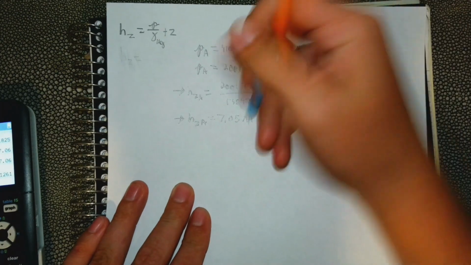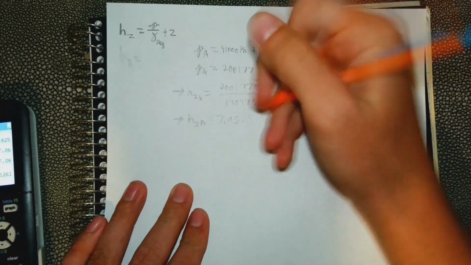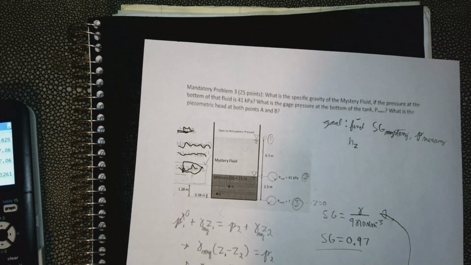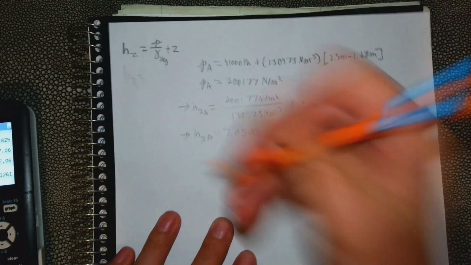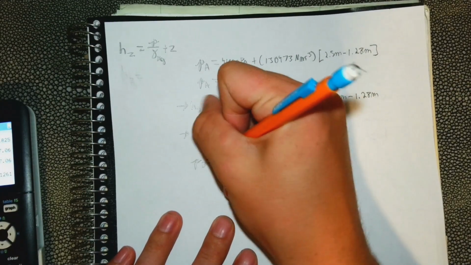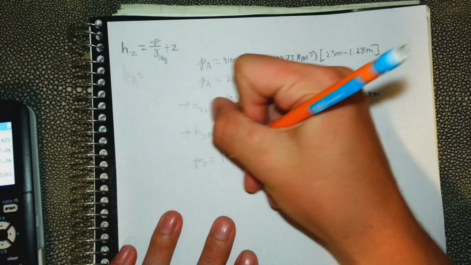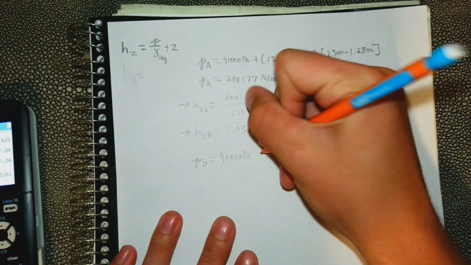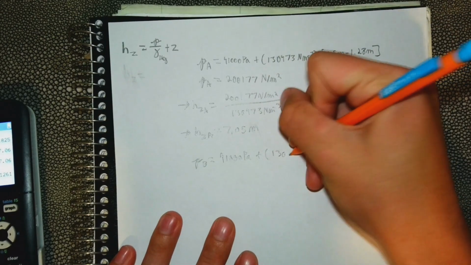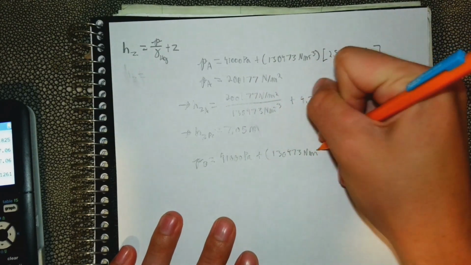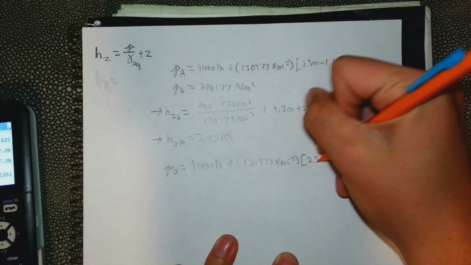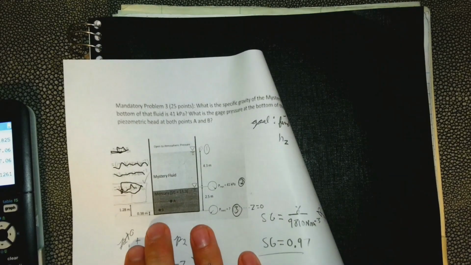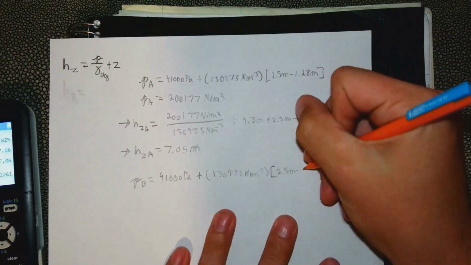So let's do it for the other point, point B. Okay, so same strategy. We gotta find pressure. So pressure at point B equals 41000 Pa plus 130473. This is the specific weight of mercury. Multiply it by the depth, 2.5 meters minus 0.38. It's pretty close to the bottom.